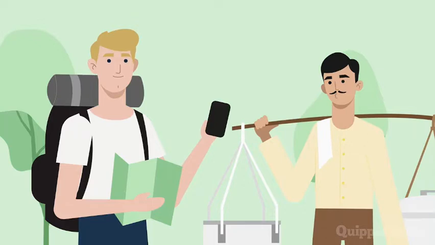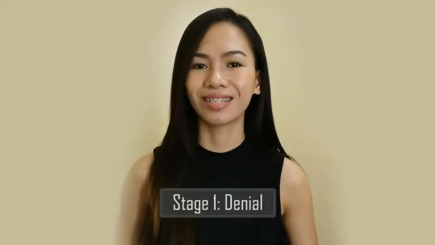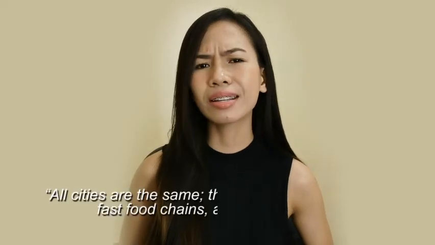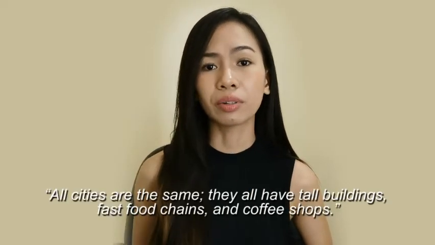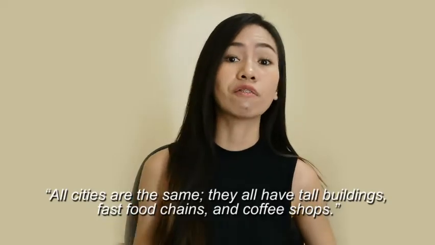using their lips. According to Bennett and Bennett, the developmental model of intercultural sensitivity has 6 stages. Stage 1, denial. The individual does not recognize cultural differences. An individual in the denial stage might be heard saying, "All cities are the same. They all have tall buildings, fast food chains, and coffee shops."